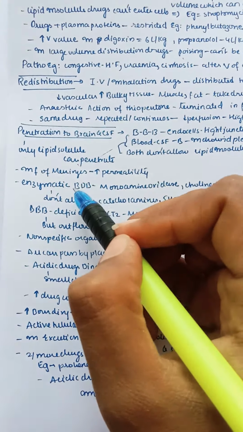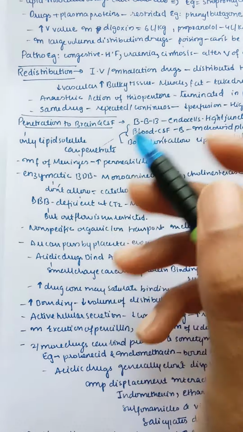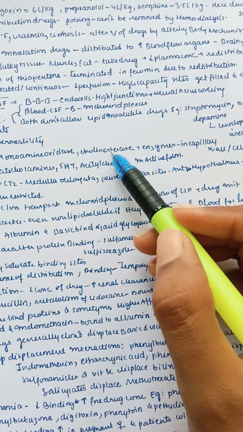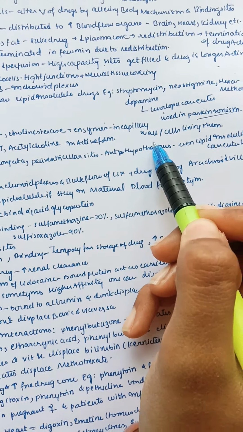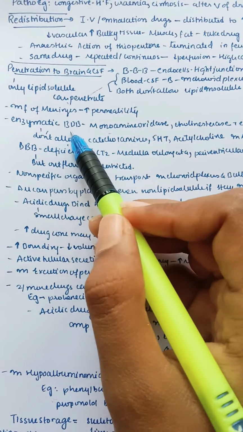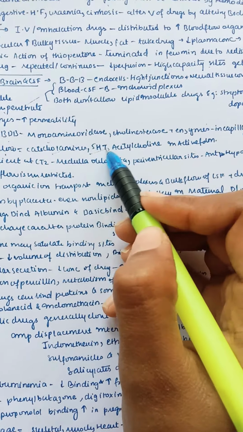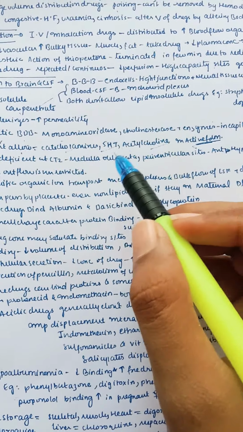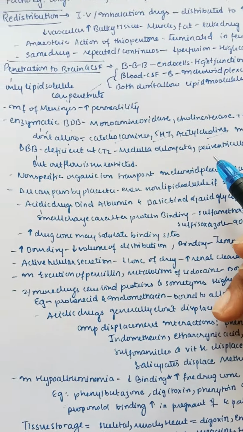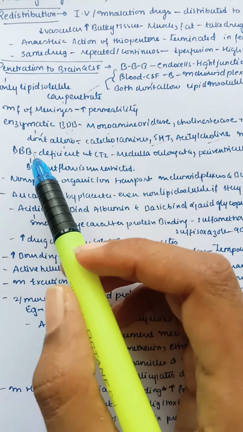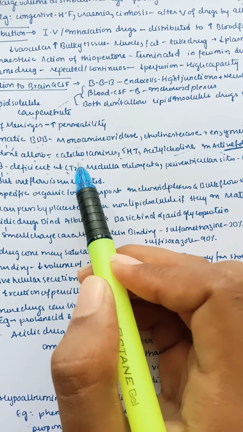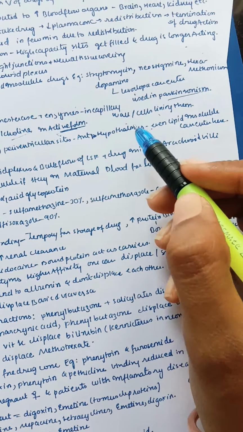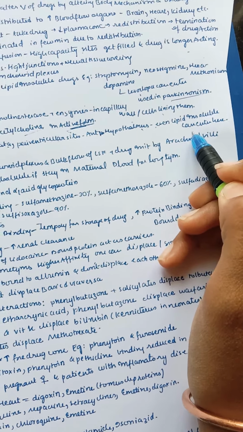For example, in inflammation of the meninges, there is a high degree of permeability for drugs. An enzymatic blood-brain barrier is also present, having monoamine oxidases, cholinesterases, and enzymes in the capillary wall and the cells lining around them. This enzymatic blood-brain barrier does not allow catecholamines, serotonin, and acetylcholine, which are mainly present in the active form. The blood-brain barrier is deficient at the CTZ level, that is at the medulla oblongata, periventricular sites, and also the anterior hypothalamus. In these areas, even lipid insoluble drugs can enter.